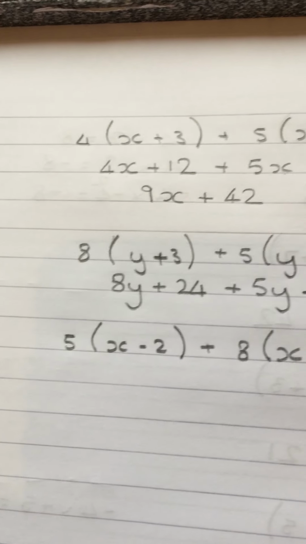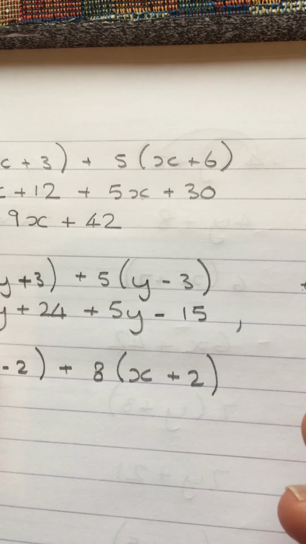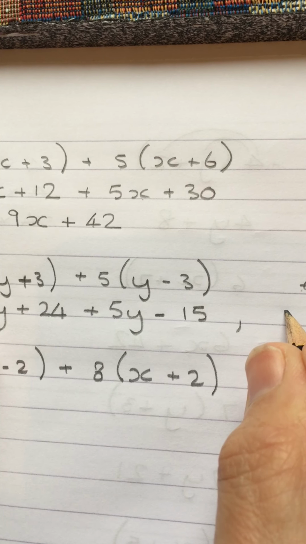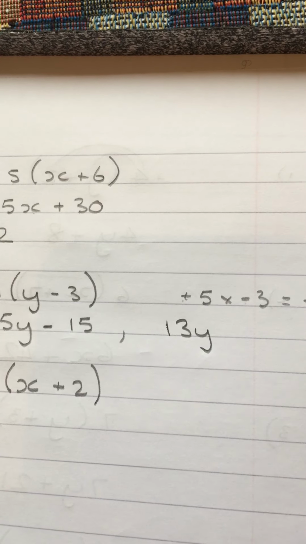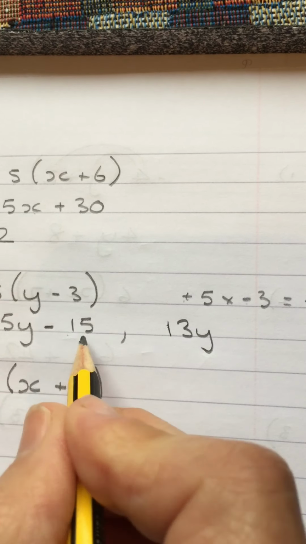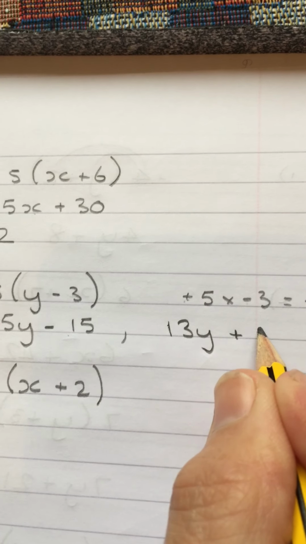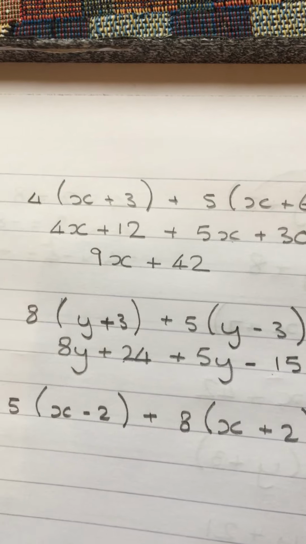So what's 8y plus 5y, Ben? Adding them together, 13y. Well done, 13y. And then what's 24 minus 15? Collecting up these, so 24 minus 15 is 9. Okay, that was me. I should have collected that up earlier.